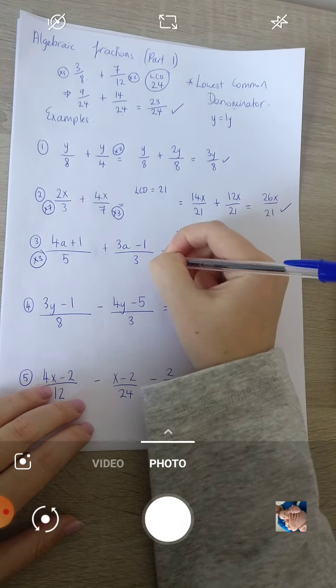So the lowest common denominator here for 8 and 3, we saw this earlier, for 8 and 3 would be 24. So we're actually going to rewrite the denominator now as 24. And what we do is we divide the old denominator into the new denominator. So 8 divides into 24 3 times.